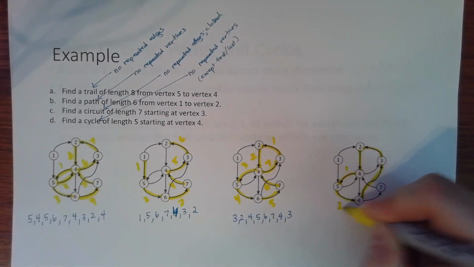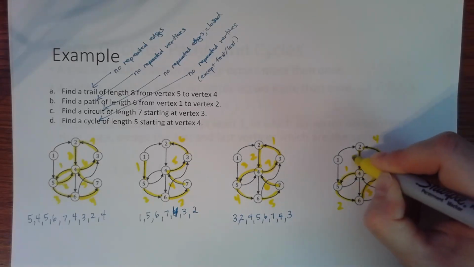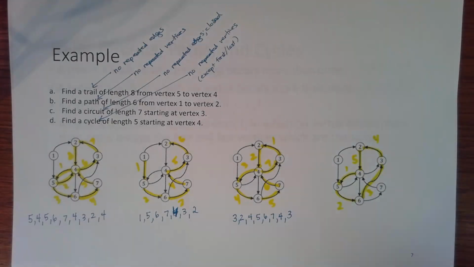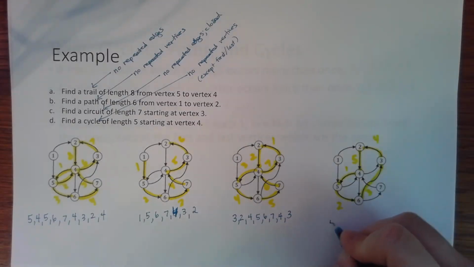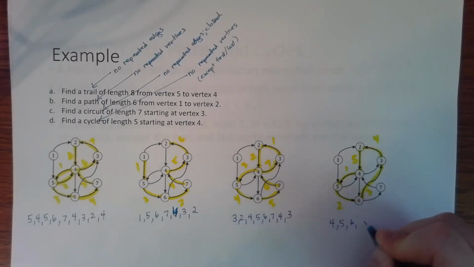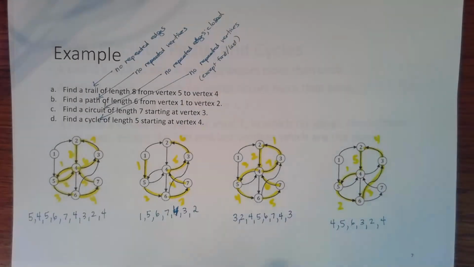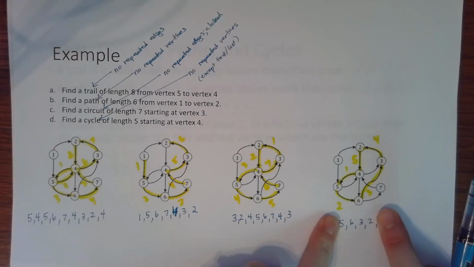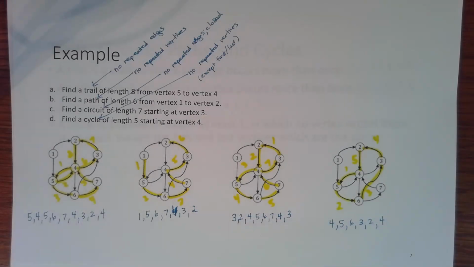So that's 5 distinct edges. The only repeated vertex is 4, the starting and stopping position. So we went from 4 to 5 to 6 to 3 to 2 and back to 4. Nothing in the middle is repeated. The only thing that's repeated is the first and last. All right, so in solving various problems involving digraphs, these concepts of paths and trails and walks and cycles and circuits will come up an awful lot, and so it's good to know all of those definitions.